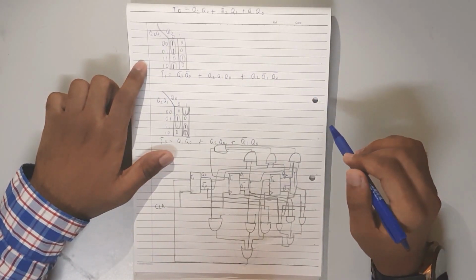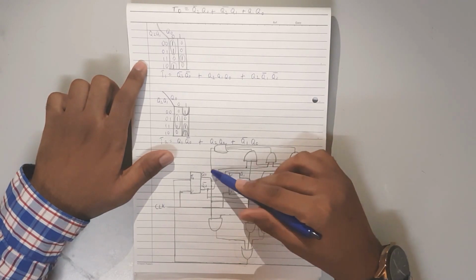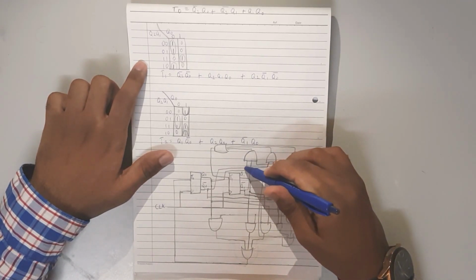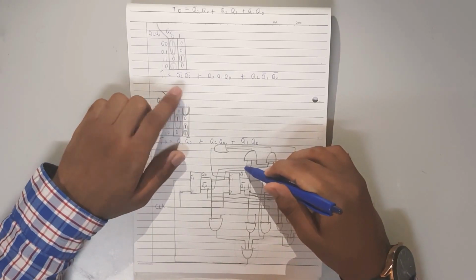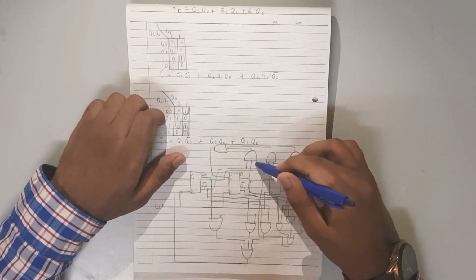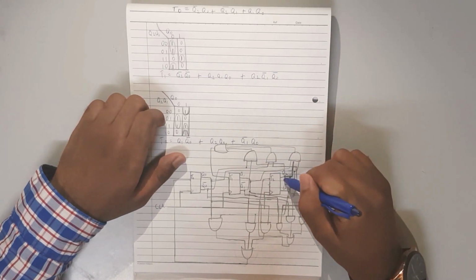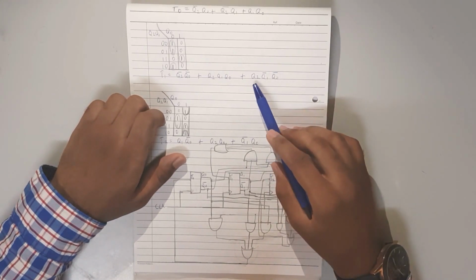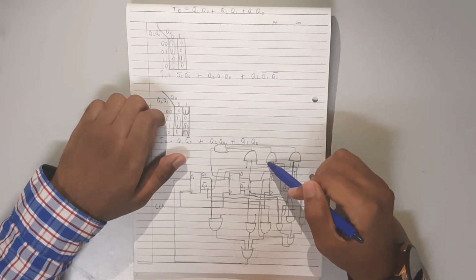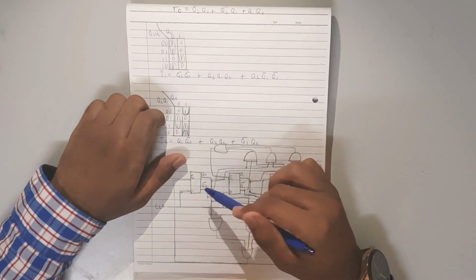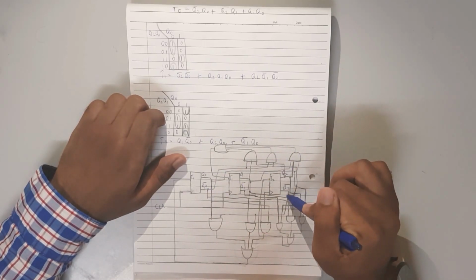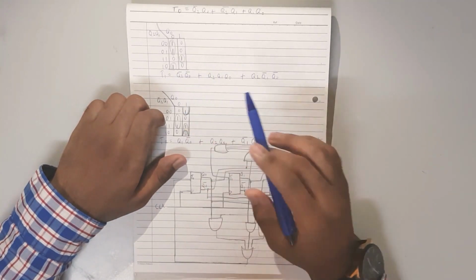T1, same process. This is your T1 from here. So I took these signals. This is Q0, Q1 bar, and I have Q2, which is this Q2, Q1 bar, Q0 bar. The second one, I have Q0, I have Q2 bar, Q2 bar, Q0 bar.